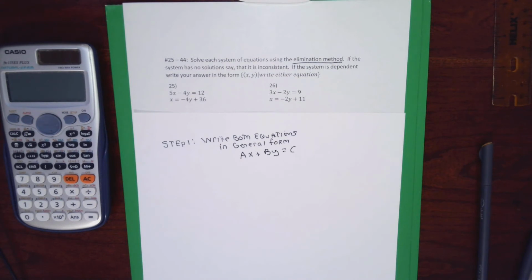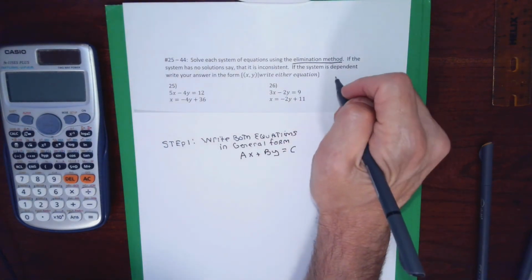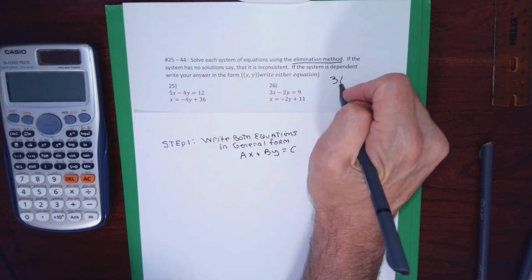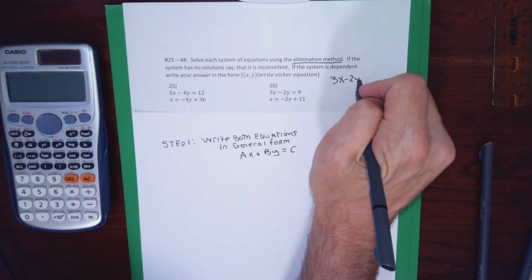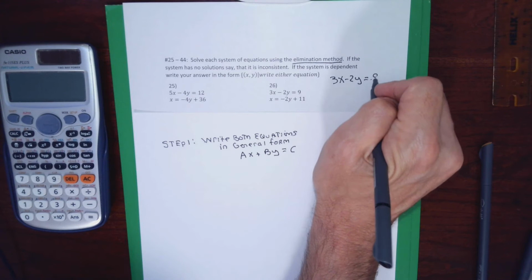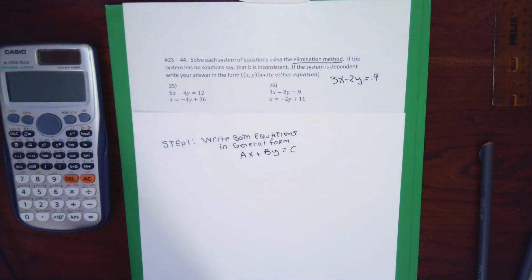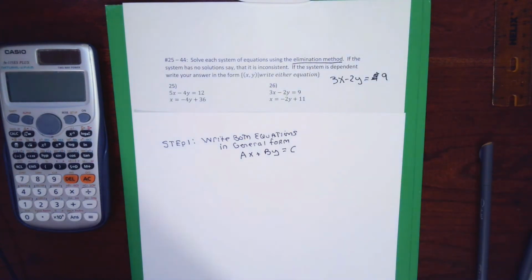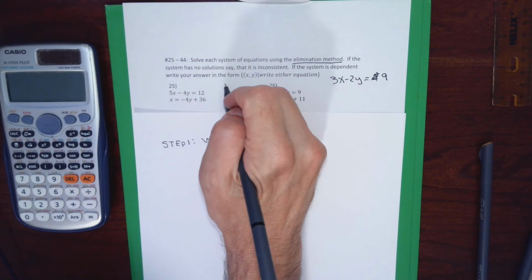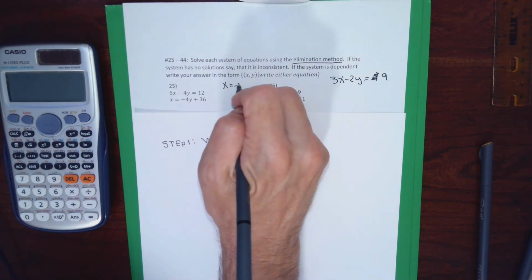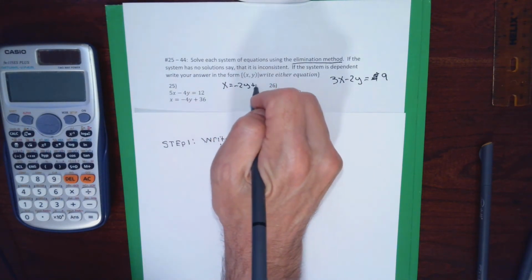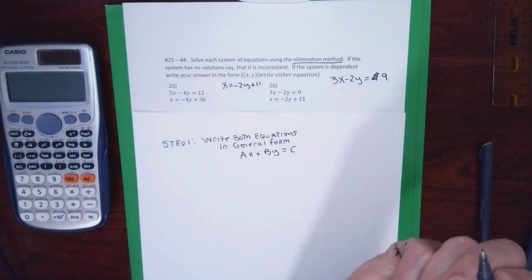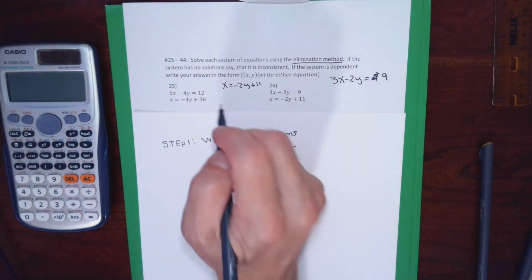To do step 1 in problem 26, the 3x minus 2y equal to 9, it's in general form enough for me. The x's and y's are on the left side and the number is on the right side. I had a stray mark, it almost looked like a negative 9. The second equation, x equals minus 2y plus 11, is not in general form because the 2y's on the wrong side.